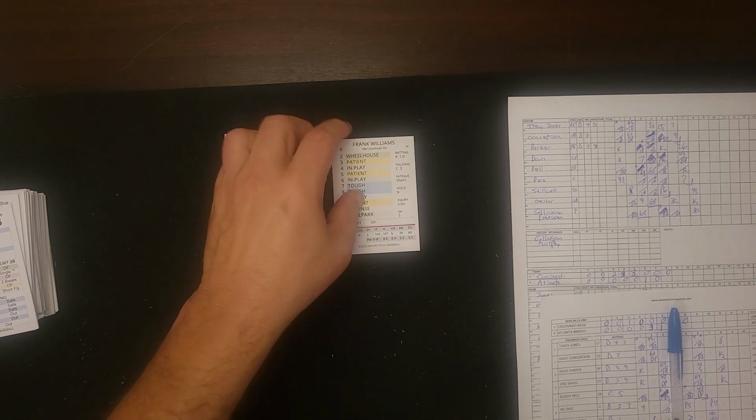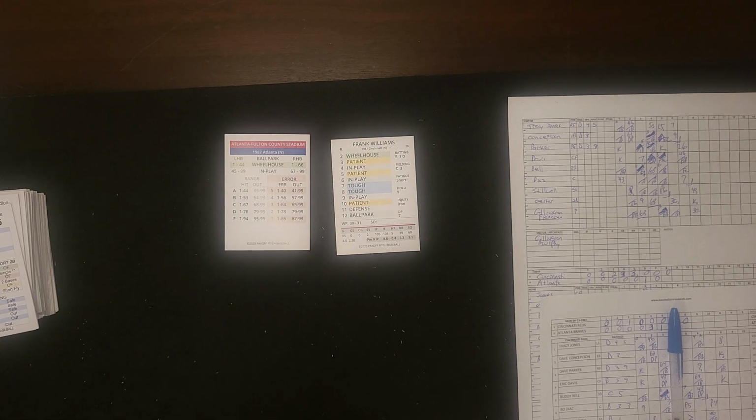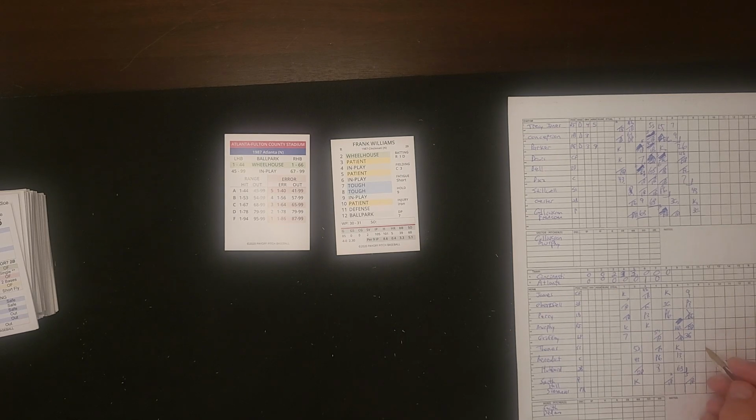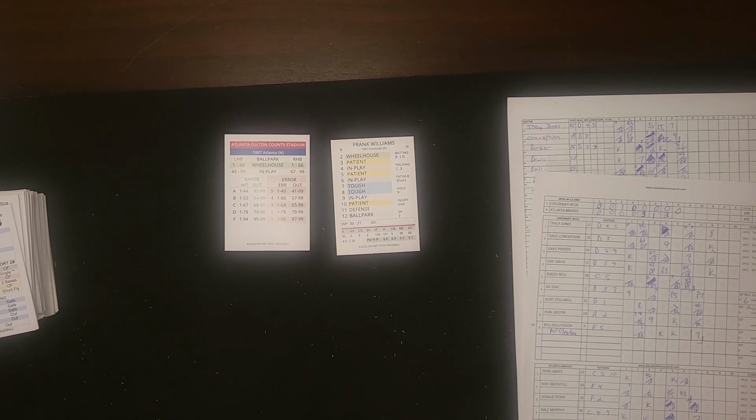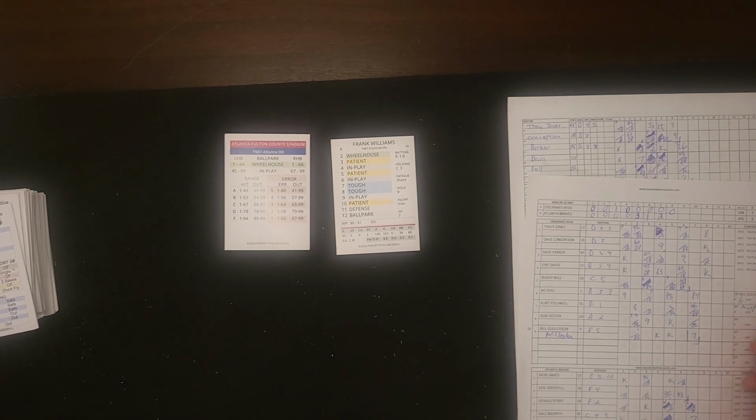And we need a new pitcher for the Reds. And it will be a right-hander. Frank Williams. So Frank Williams is on. He'll be facing Thomas on the standard side, Deion James on the split side.